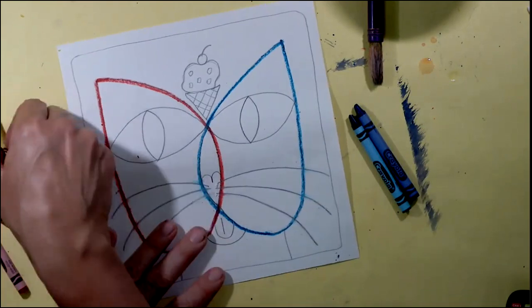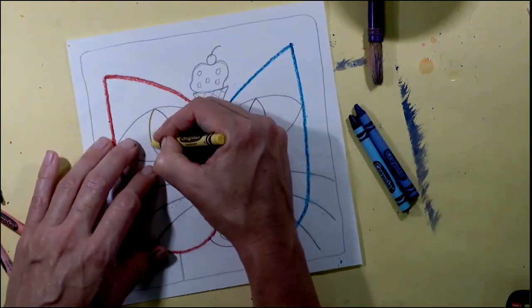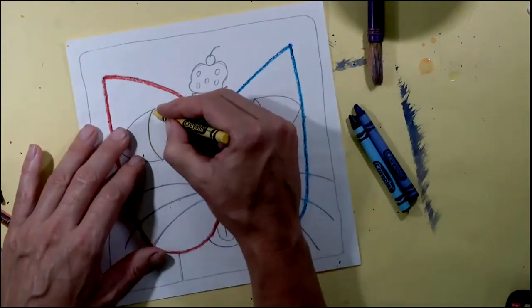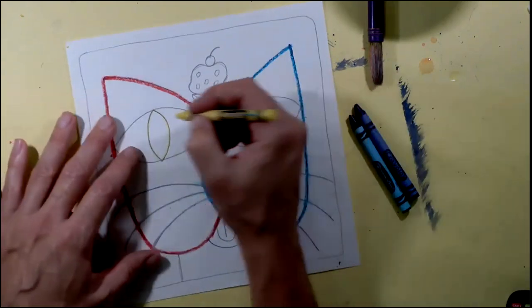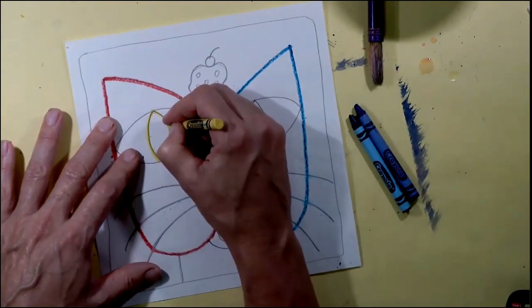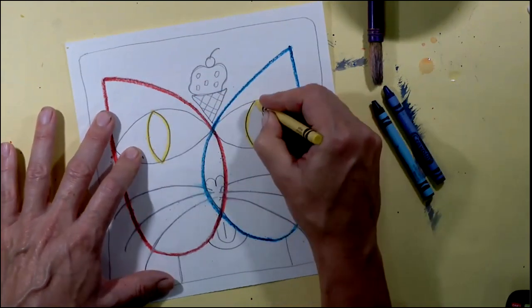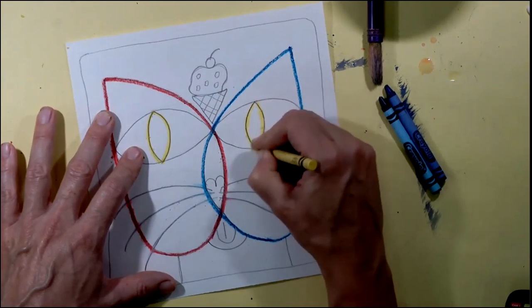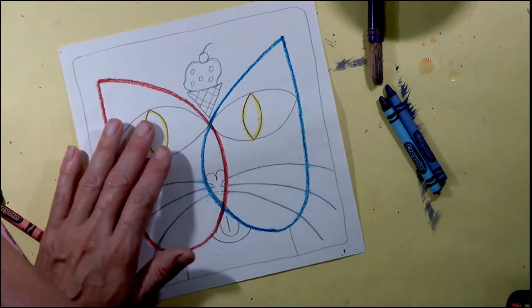So something I just want to show you, I'm going to put this yellow on, and if I barely touch the paper, it goes on really light, which looks good and all, but you want to make sure you put down a nice thick coating of this crayon so that it acts, like I said, as a resist.